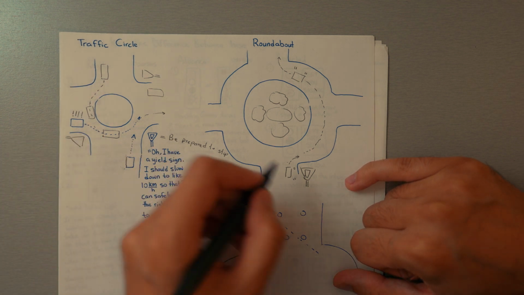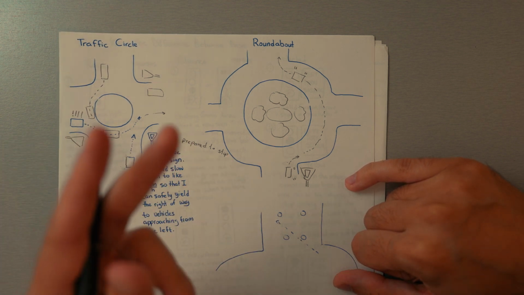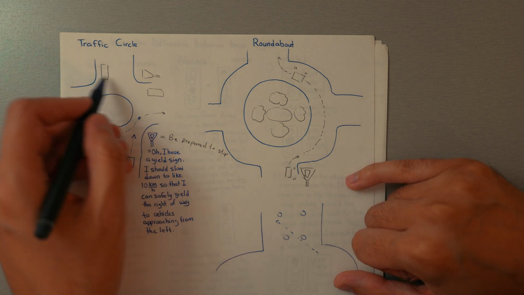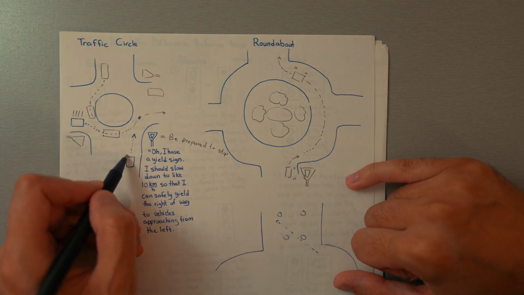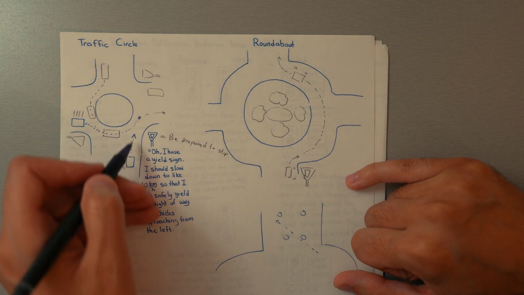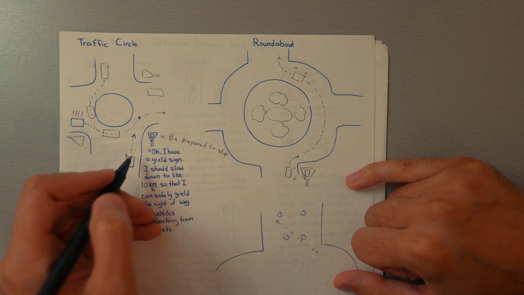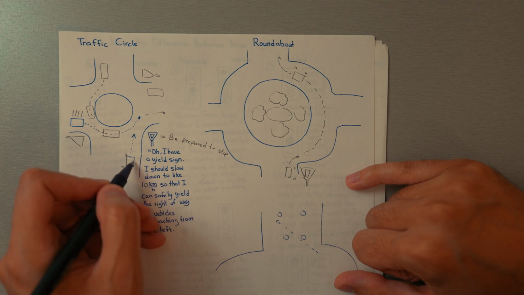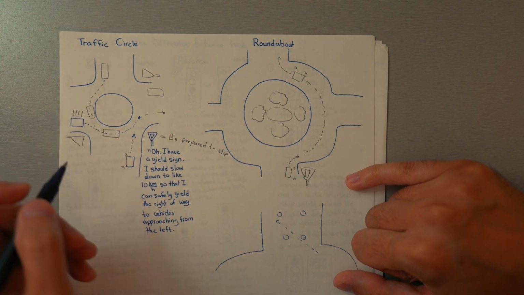So the takeaway from this is two things. One is, with a little circle, you signal just like a regular intersection. If you're going left, you signal left. If you're going straight, you don't signal. If you're going right, you signal right. Of course, don't forget to shoulder check to the right if you're going to be making a right turn here.